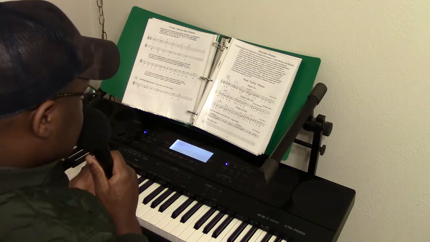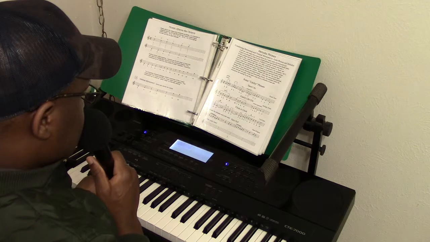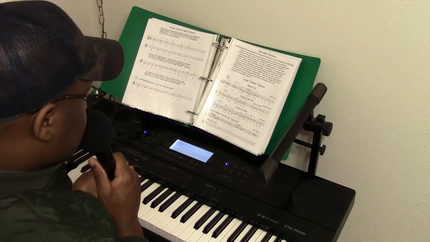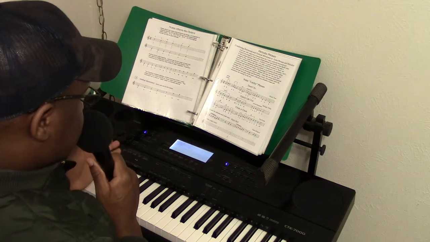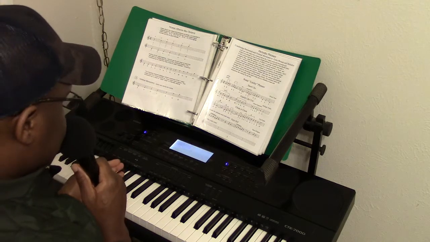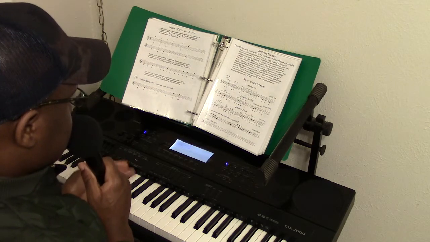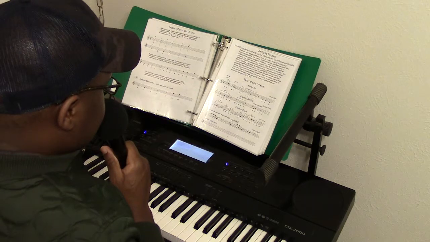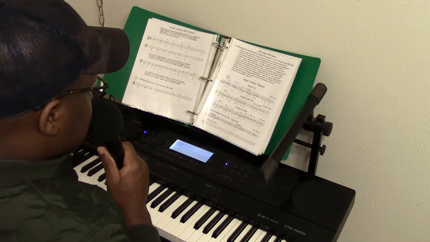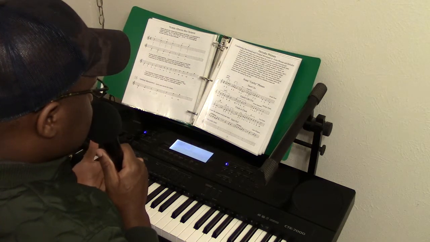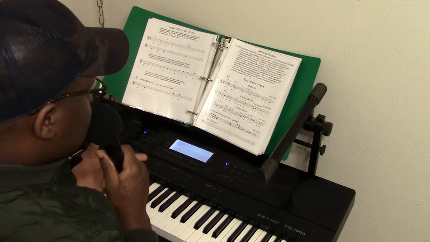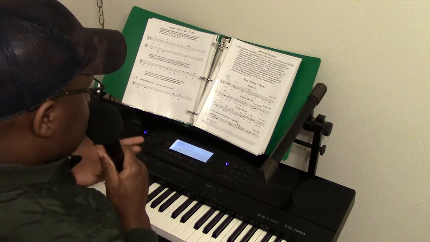So it's knowing the symbol for the note, recognizing if it's a flat or sharp, or just a natural note. So you have natural, flat, and sharp. And then recognize the duration, whether it's a whole note, a half note, a quarter note, or an eighth note.